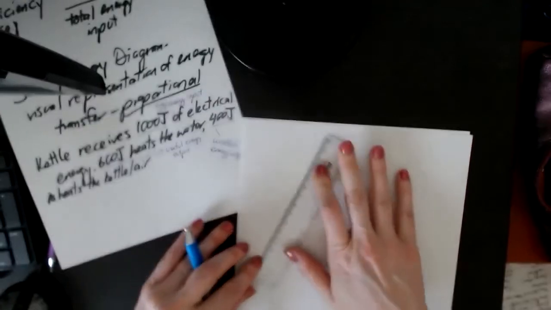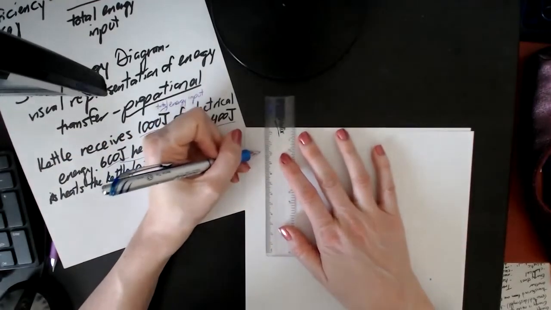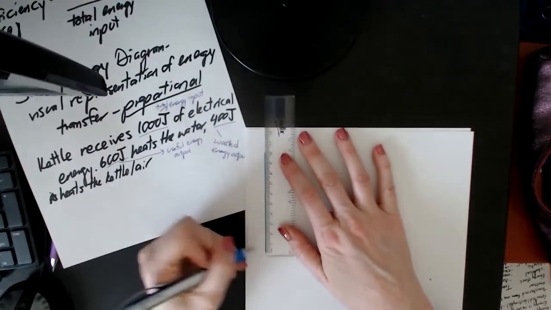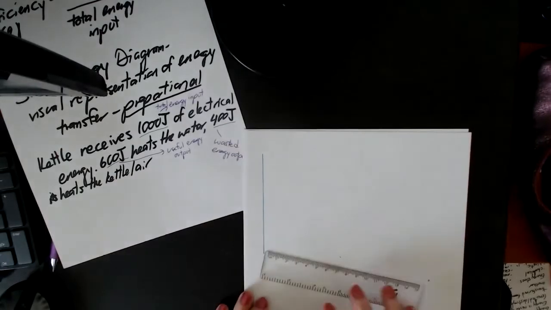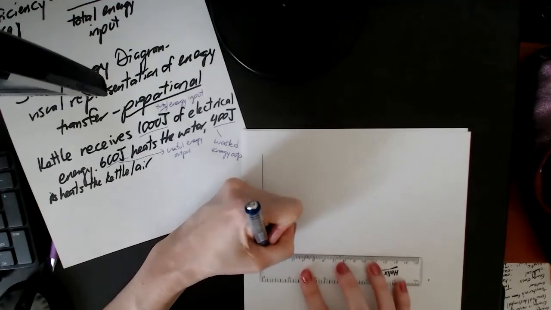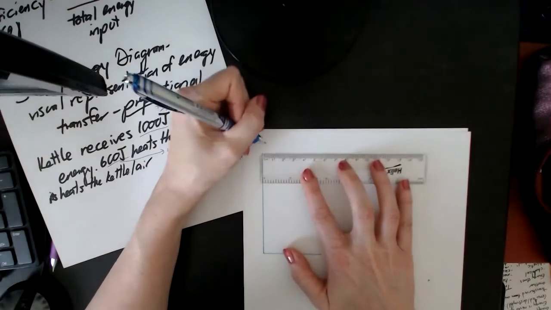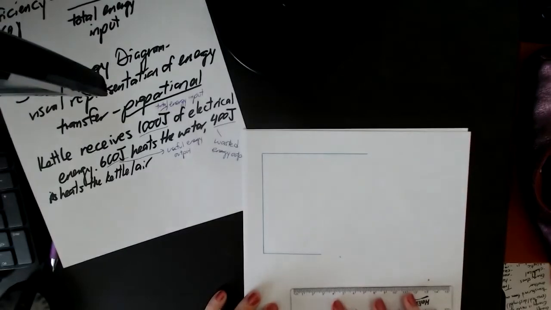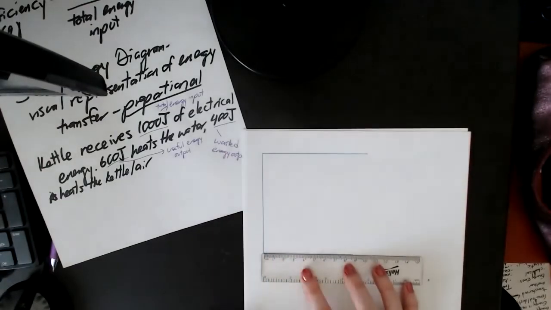I'm going to make mine 10 centimeters because it's 1,000 joules, and that makes the math really easy, all right? So there's my 10. I draw it here, all right? I have 10 centimeters now. So this is the back end of the arrow. And I'm going to draw just a little bit here. Like I said, the length doesn't matter. I'm just going to try to make sure it's straight. All right. Make sure it's straight again. There we go. Okay, so this is the beginning of my arrow. Make this one a little bit longer here.